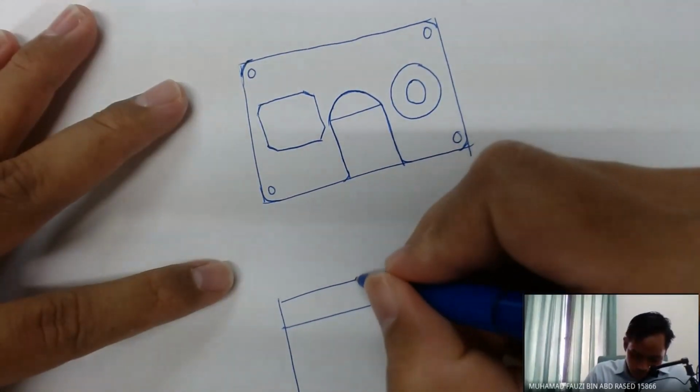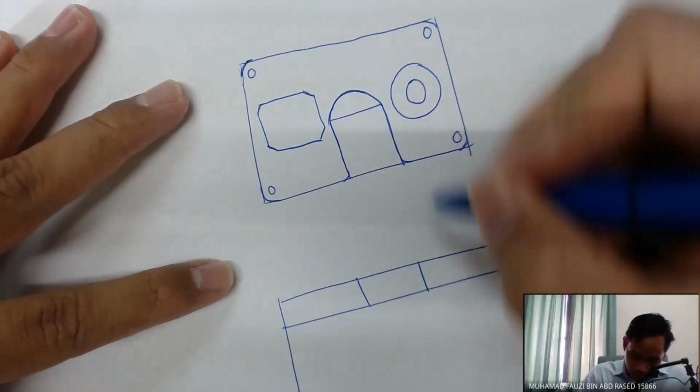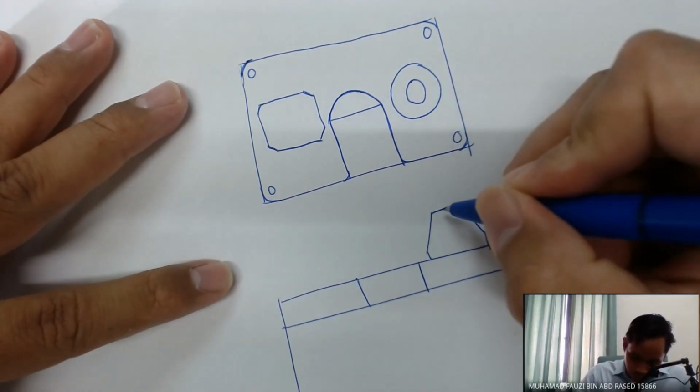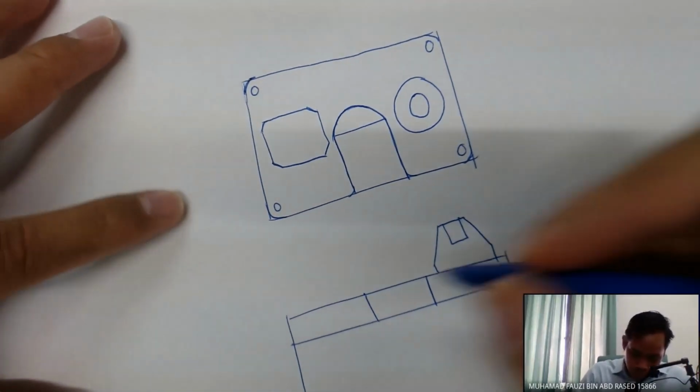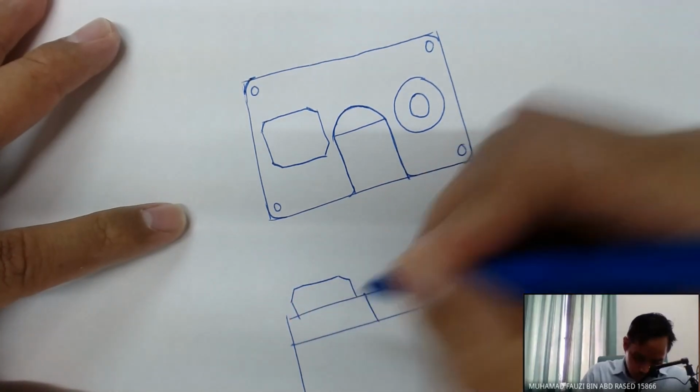For the front view, this one is the top view, and this one is the front view. And for this one maybe we can make it like this, a cone, and then we get holes inside. All right, and this one is just a box.